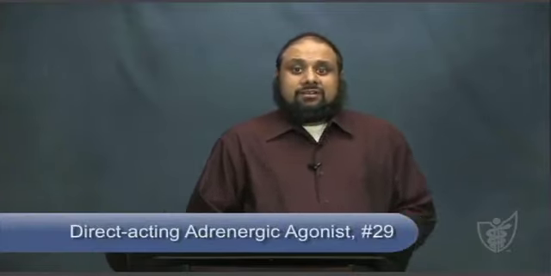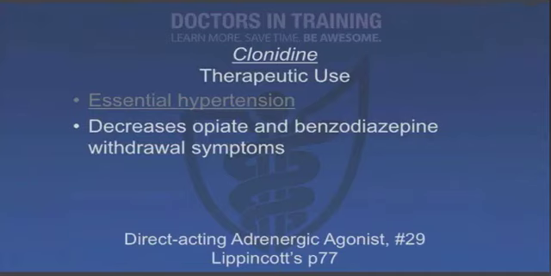Clonidine can be used to decrease symptoms that accompany withdrawal from opiates and from benzodiazepines, but it acts centrally to produce inhibition of the sympathetic vasomotor centers. It also decreases sympathetic outflow to the periphery primarily by acting on the alpha-2 receptor. It's a super important drug when we talk about the treatment of essential hypertension.